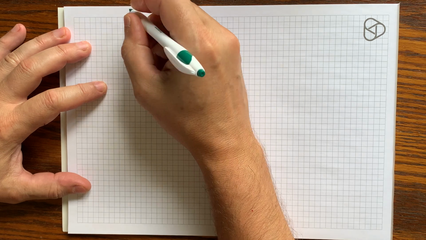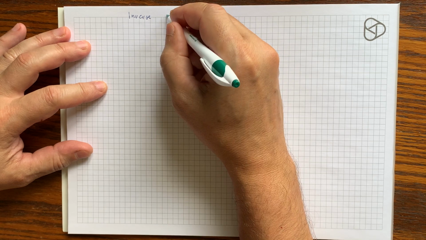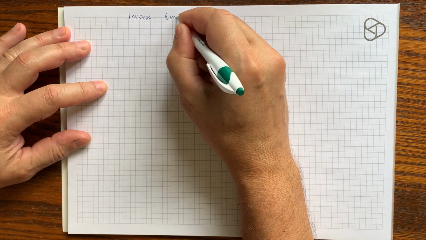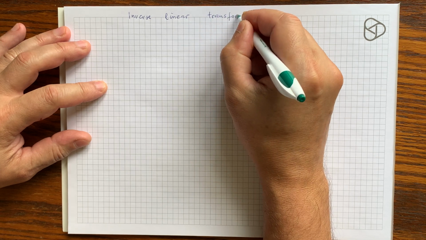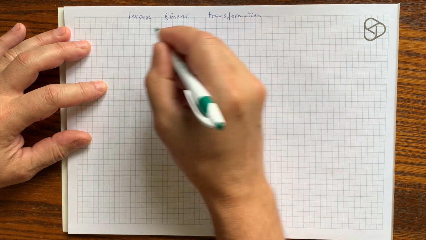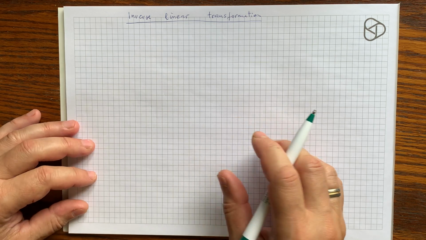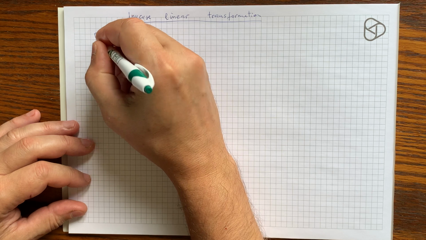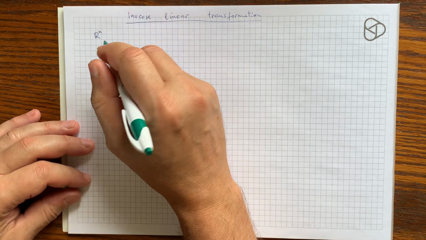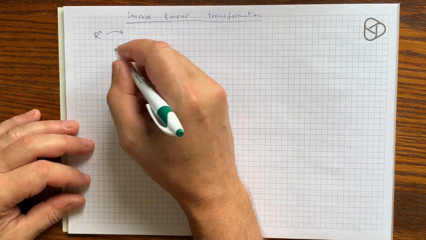Hello, here we will use the algorithm for inverting matrices to compute the inverse of a linear transformation. It was actually the motivating construction for matrix multiplication in the first place, that matrices are nothing but records of linear transformations.